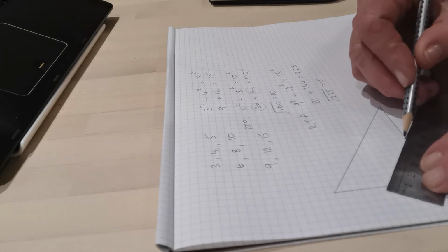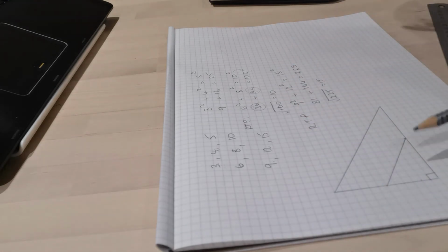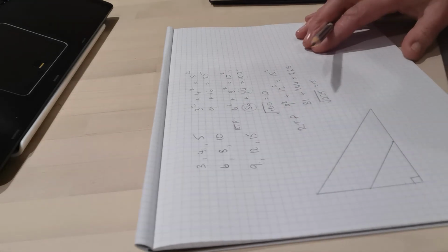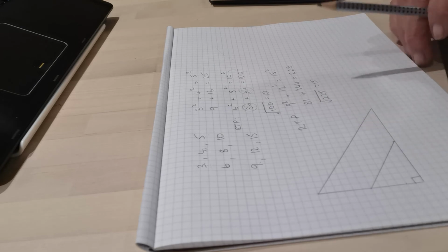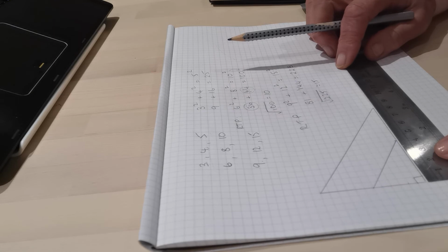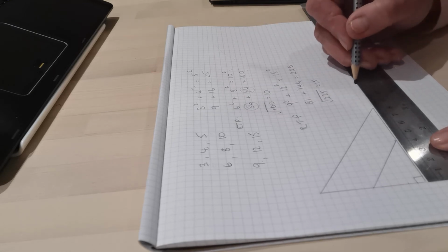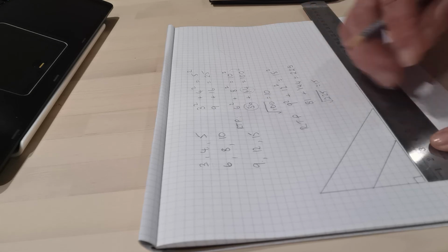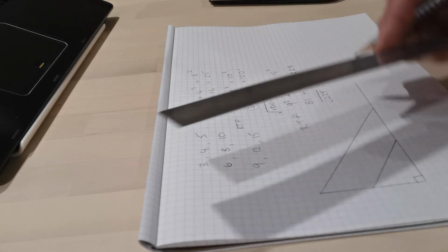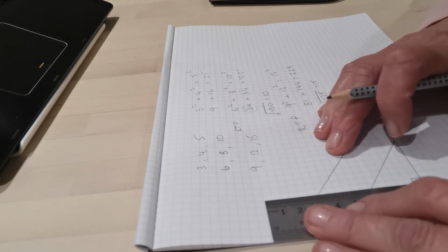And as you can see, they are very similar triangles. They are in the same scale ratio to each other. And the next one I did was 12 on the base, just here, and 9 in height. So I'll just put that 9 up here.